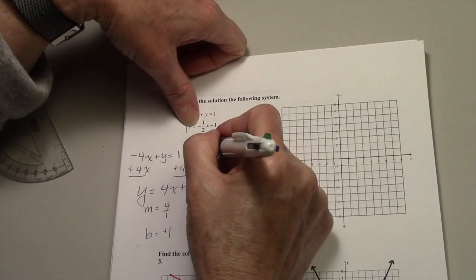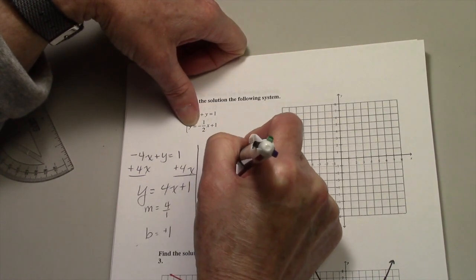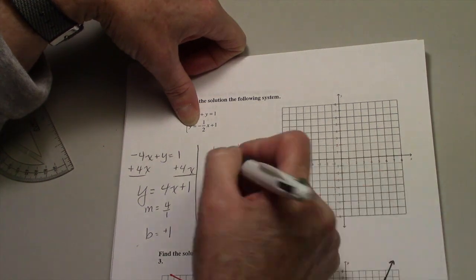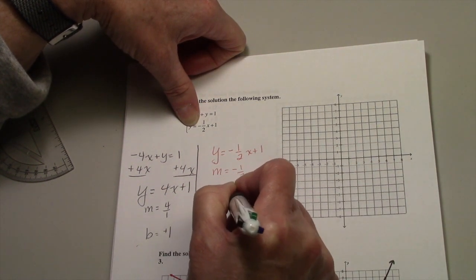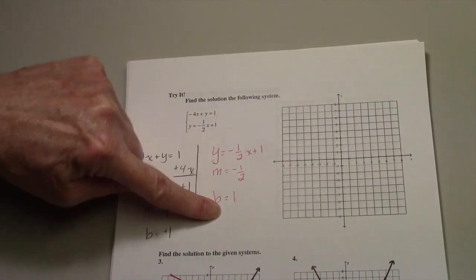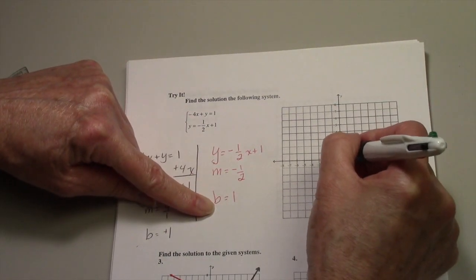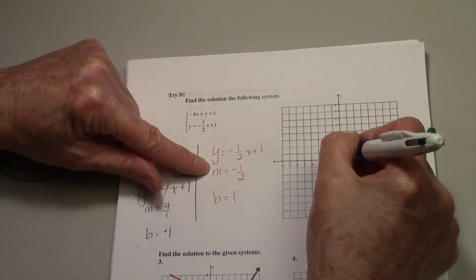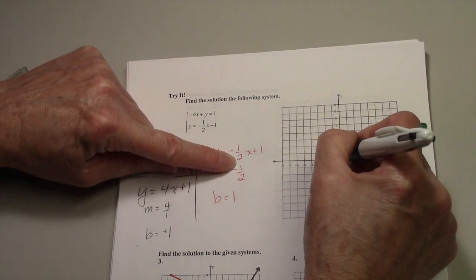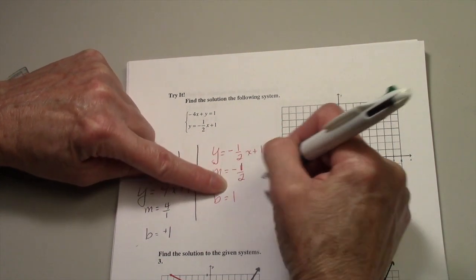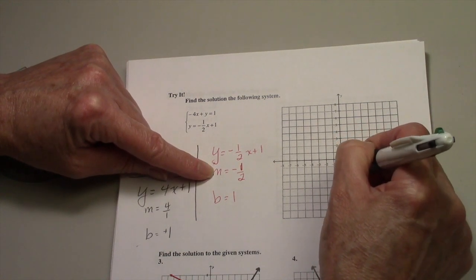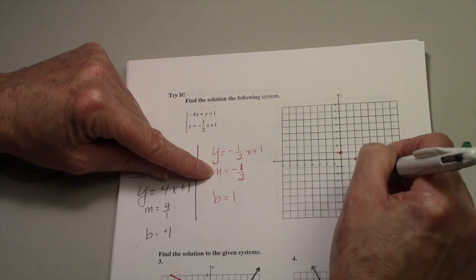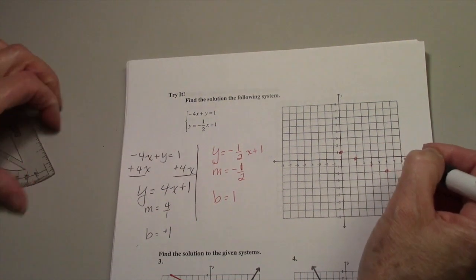Okay, the second one's easy. Y equals negative 1/2 x plus 1. It's already done. Your m is negative 1/2, and your b is 1. I'll start with this guy. Start at 1. Do your slope. Top number is your rise, remember? Rise over run, so I go down 1 over 2.